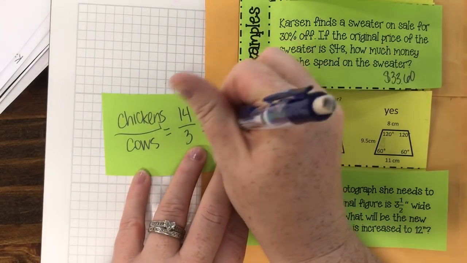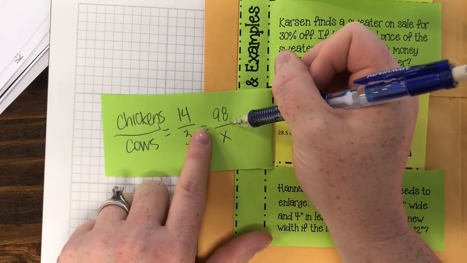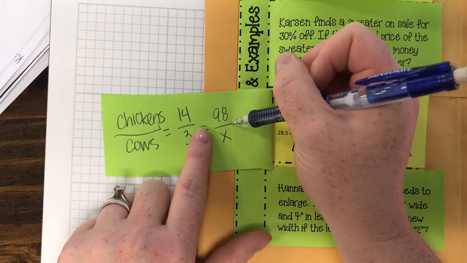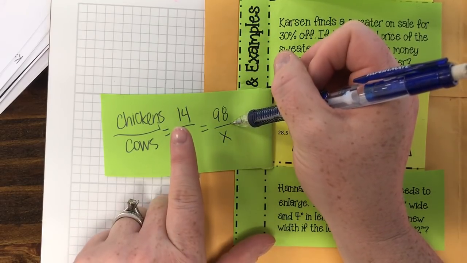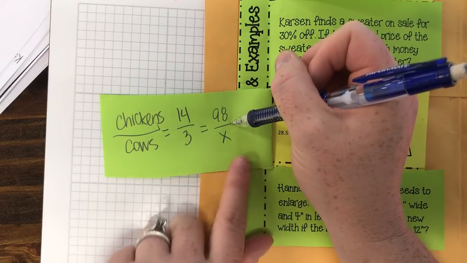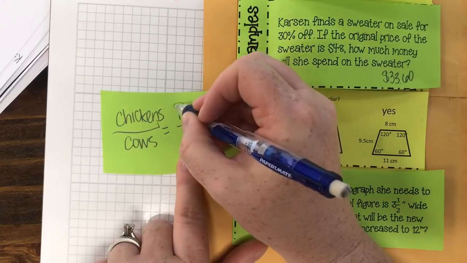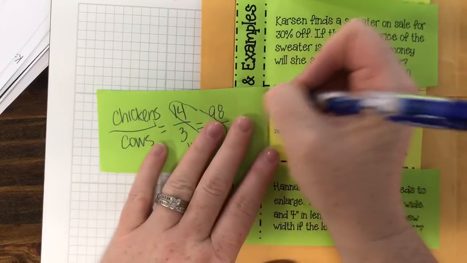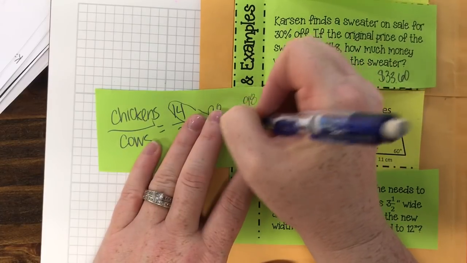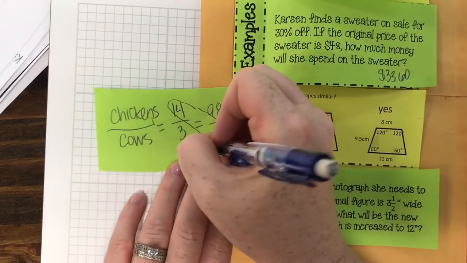Okay, how many cows? If I know that this scales up to this, and I know that it's times 7? You may not know that, okay? If you don't see the scale up here, I would cross multiply and divide. I see that it's times 7, but if you don't, I would say 14x equals 98 times 3, which is 294.